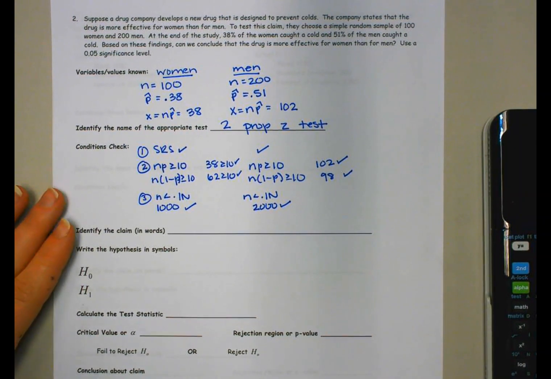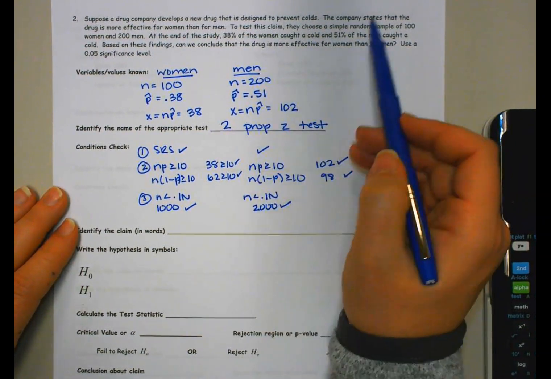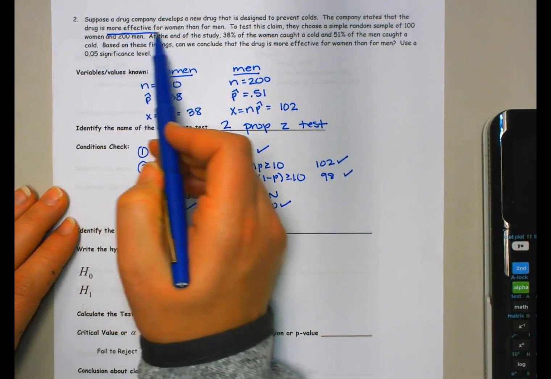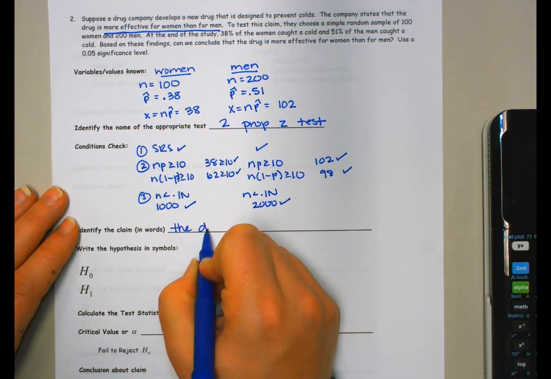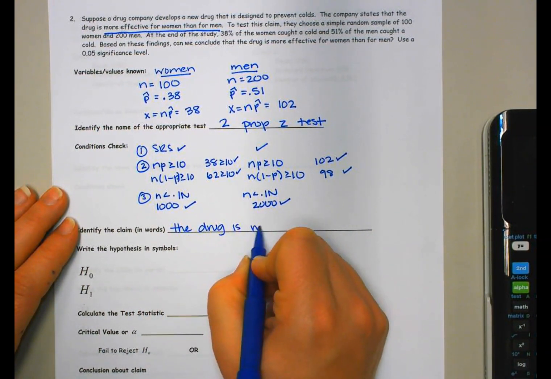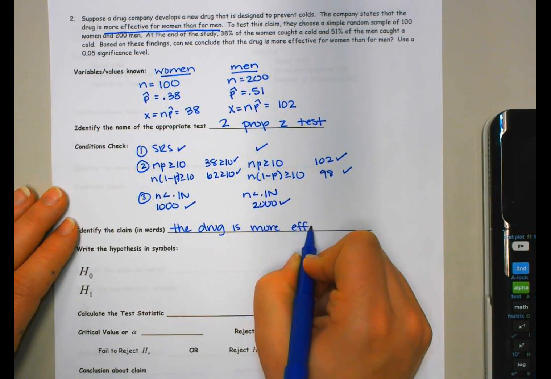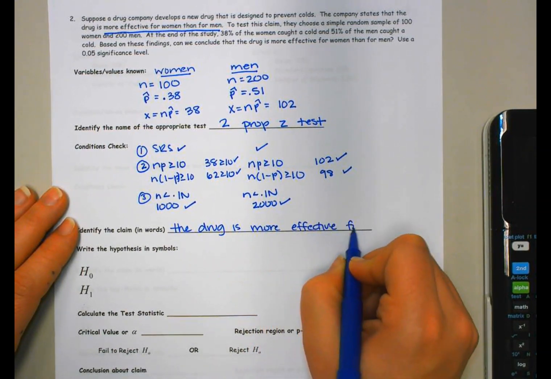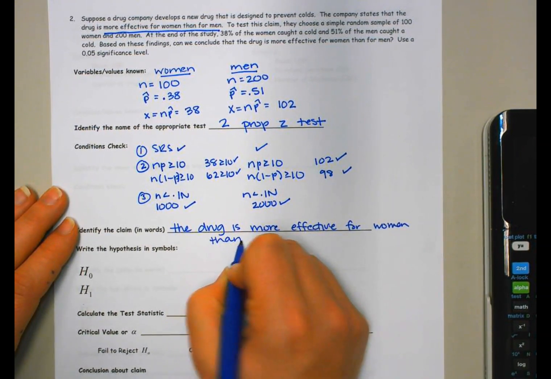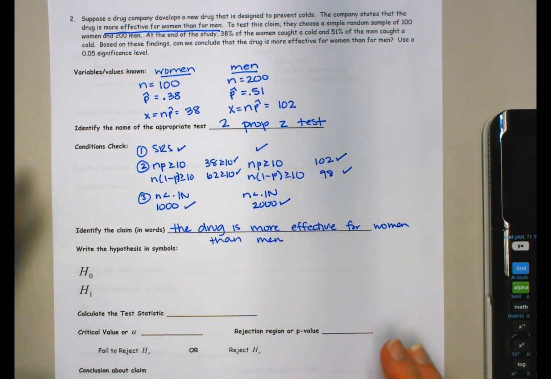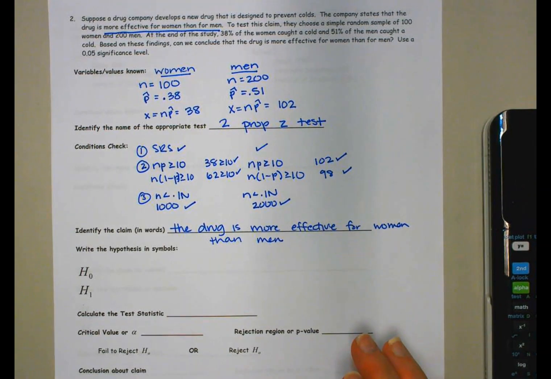Okay, so we're testing the claim. The company states that the drug is more effective for women than men. So if it's more effective, that would mean that your p-value is lower because you have less people getting sick.